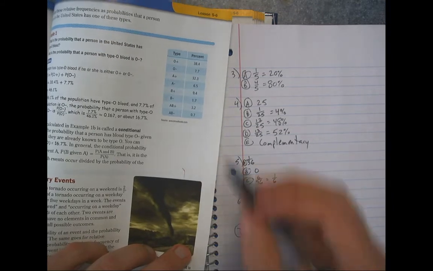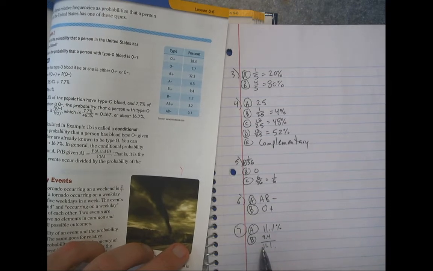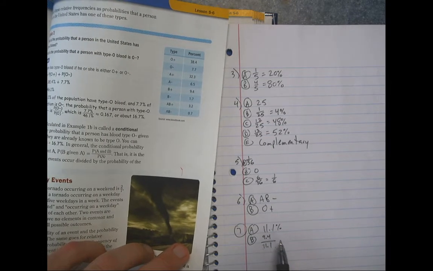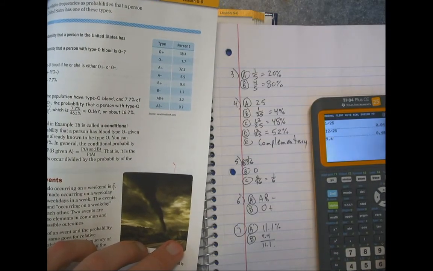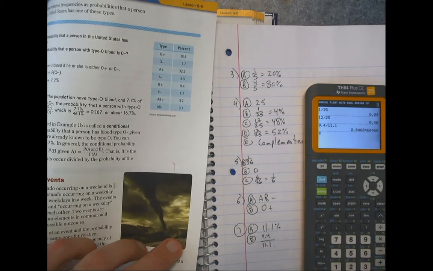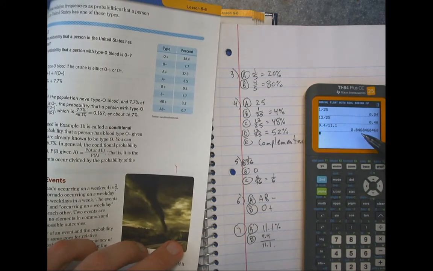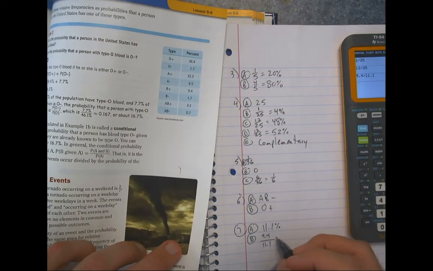We're comparing that to just the B's. So the total number of B's is 11.1%. Out of the 11.1%, 9.4% are B positive. We're going to divide those two numbers. And again, that's a percent. Move it over. About 84.7%.